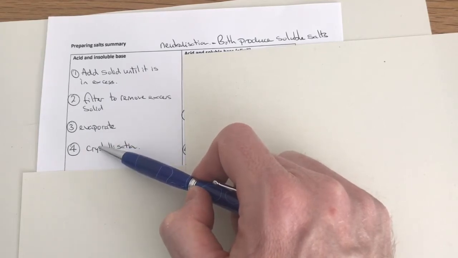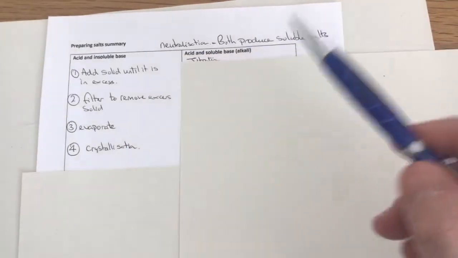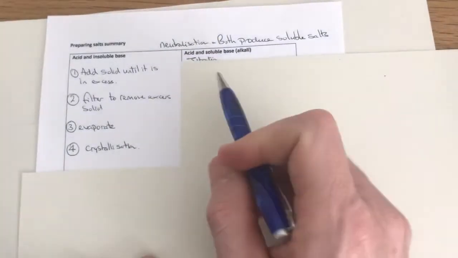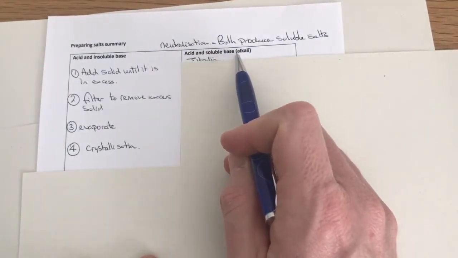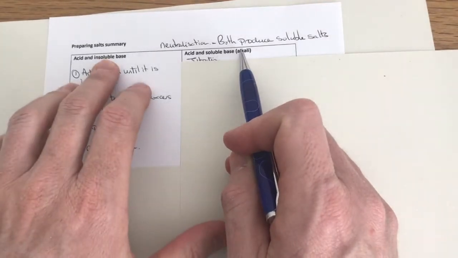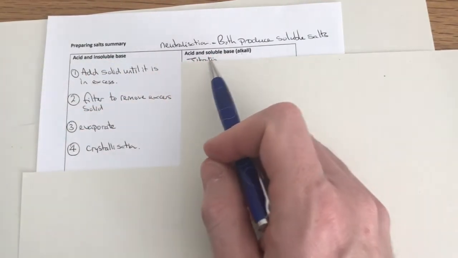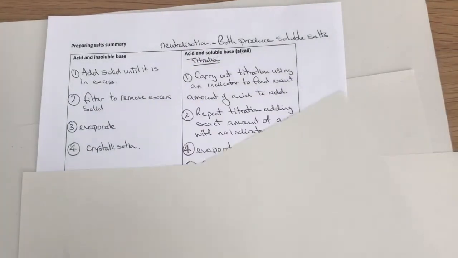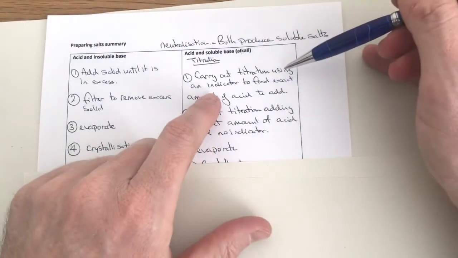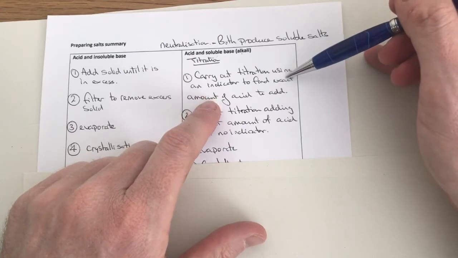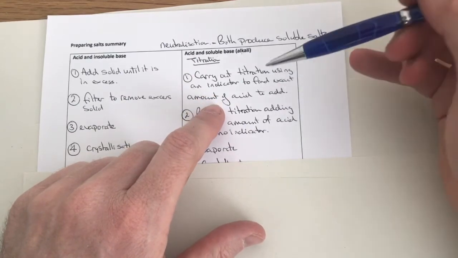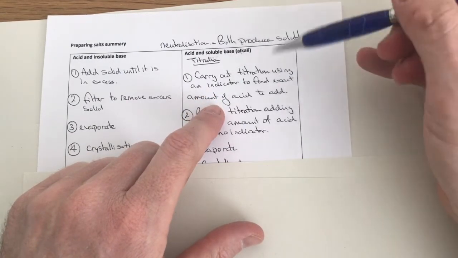Okay. Second option for neutralization is if we have a soluble base, which is an alkali. So here we had an insoluble base. Now we're going to look at a soluble base, which is actually called an alkali. To do this, we have the titration method, and we would carry out the titration using an indicator to find the exact amount of acid that's needed to react and neutralize the alkali.